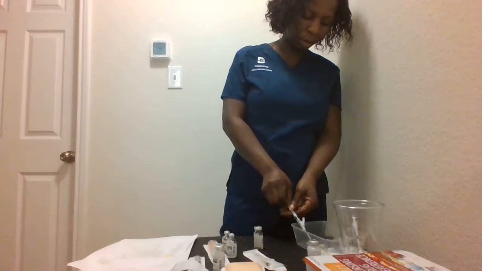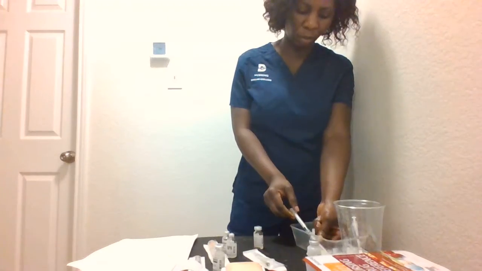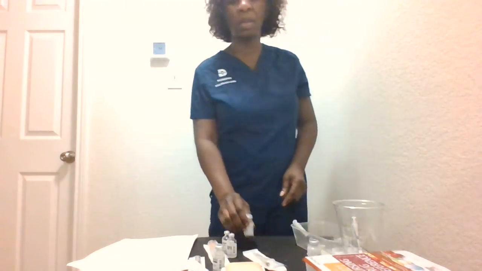I'll take off my needle and provide safety by recapping using the scooping method. The next thing I'll do is mix my powder evenly with the sterile water. The instruction says do not shake, and I'm not going to shake it. I'm just going to rub it in my palm, to ensure that the powder is evenly mixed with the sterile water.